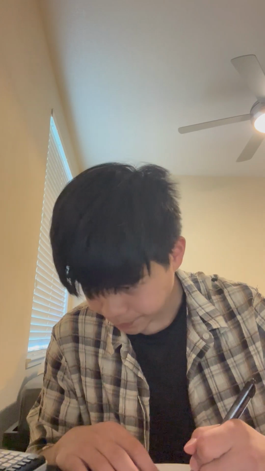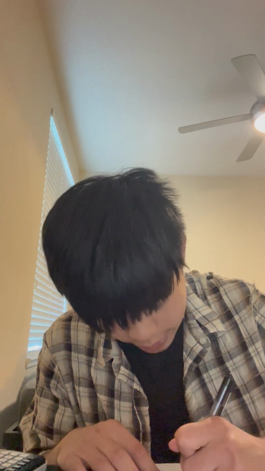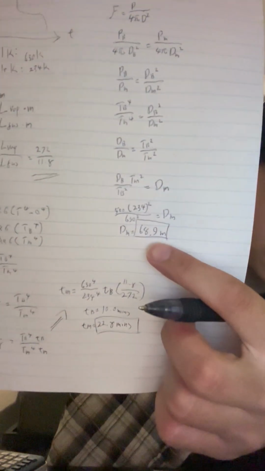In theory, it should be a number much lower than the first distance, just because the temperature is lower, you need to get closer in order to have the same intensity of heat. dM equals 68.9 meters. And there you have it.